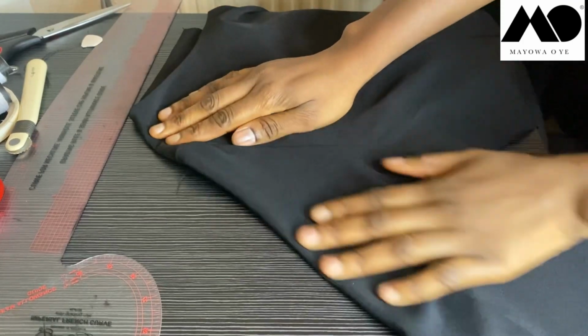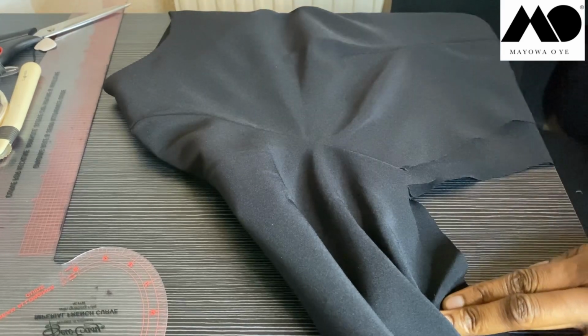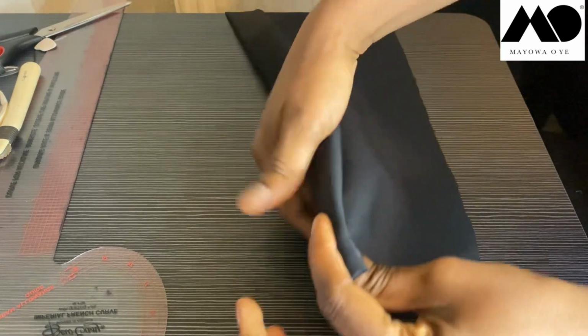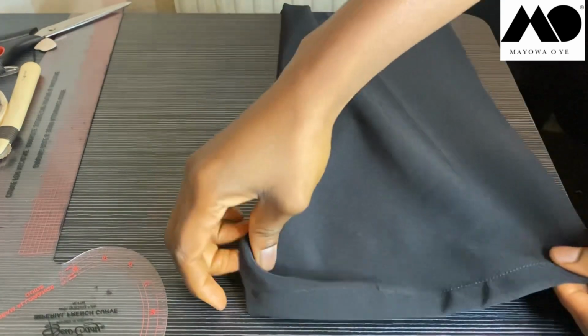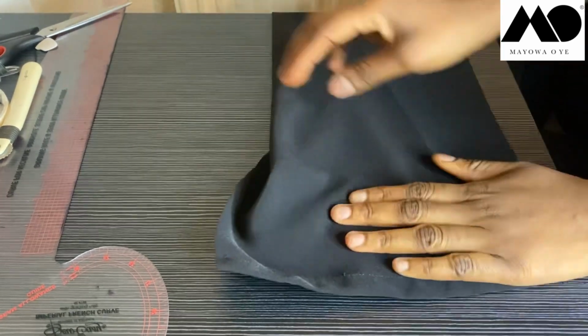So guys, I've attached my sleeve, but I haven't sewn the sides yet, so that will be later, at the end of the sewing process. I also went to the hem of my sleeve, and then I turned it inside, folded it inside, and stitched it up.